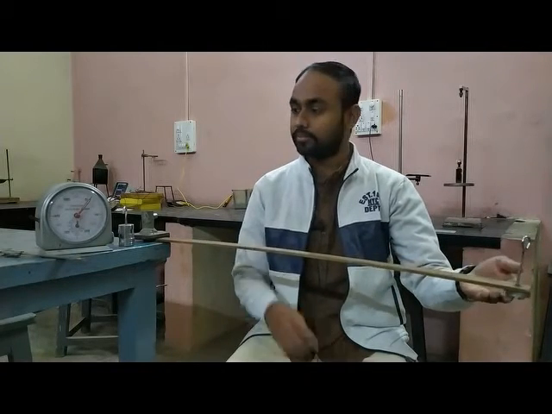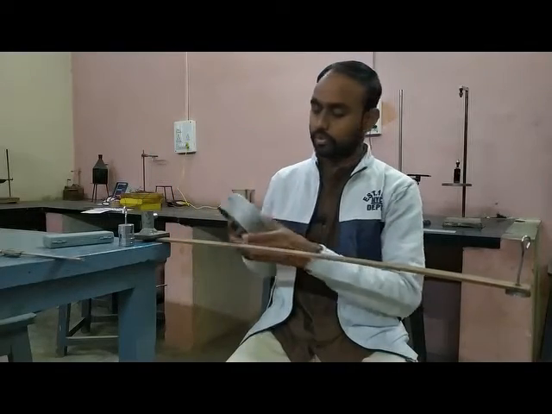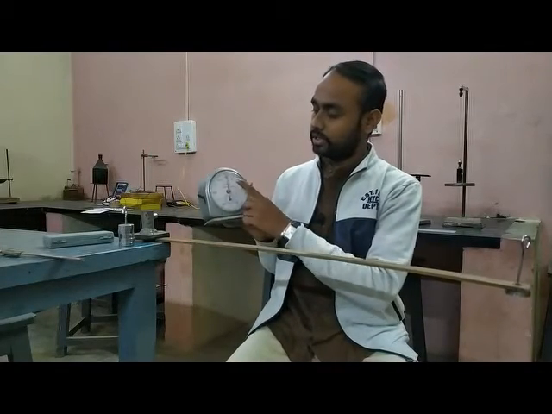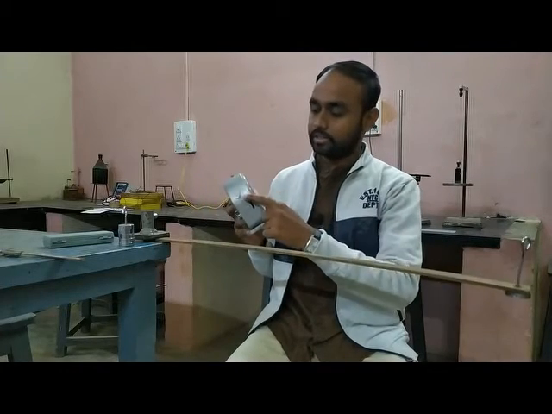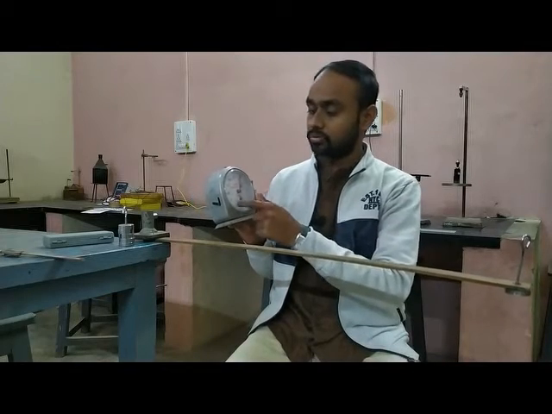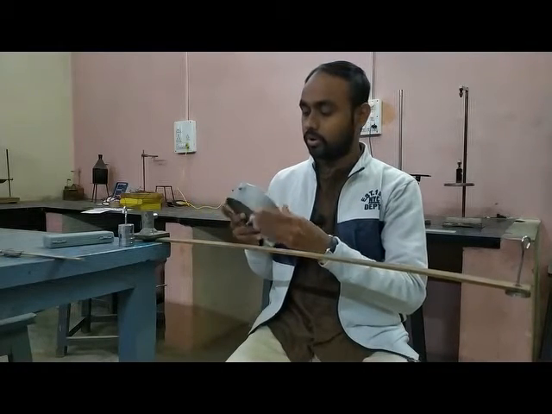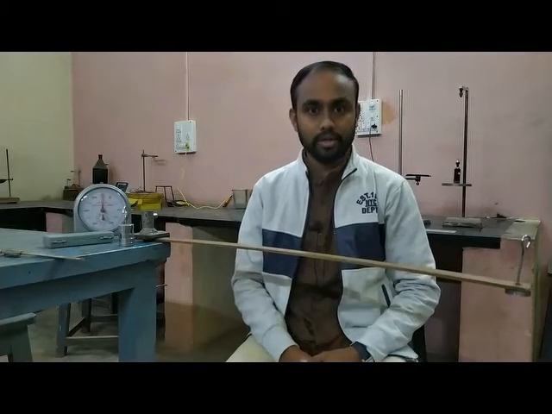But at the same time we have to start our stopwatch. That means we have to keep this stopwatch initially at 0. As soon as I remove this, at that time I should start the stopwatch, so that it will count the time also. So likewise we have to measure the time required for 30 oscillations.